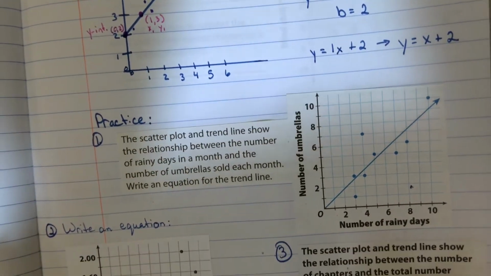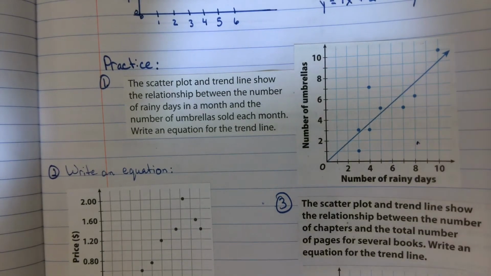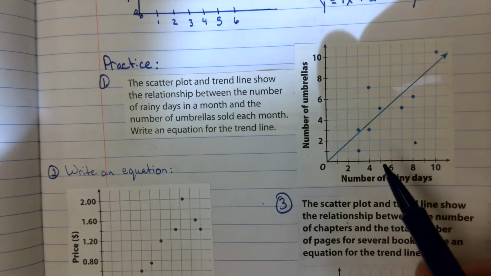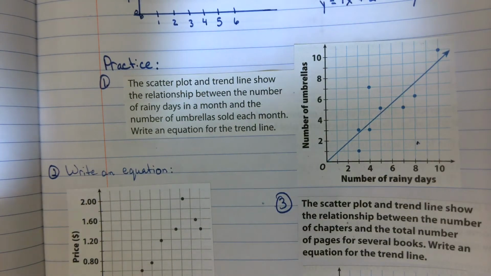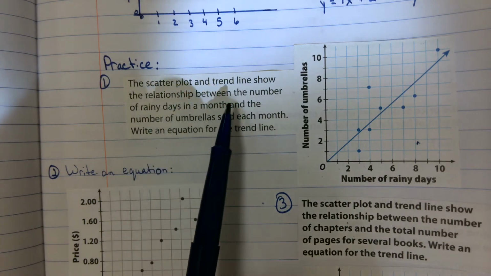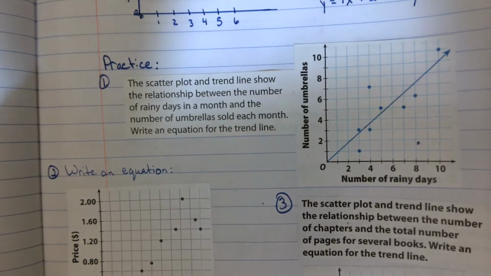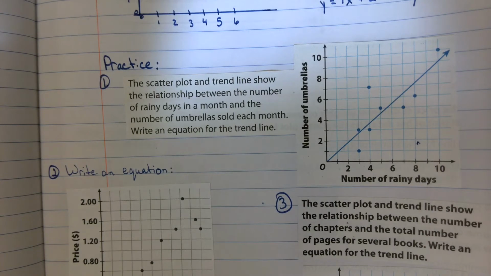All right, so I'm going to have you do some practice here. And just know that we're going to be estimating these because of the variance in there. You're not going to be able to find exactly on a lot of these. So for the first one, it says the scatter plot and trend line show the relationship between the number of rainy days in a month and the number of umbrellas sold each month. Write an equation for the trend line. So right now I want you to find the slope, the y-intercept, and write out your equation.